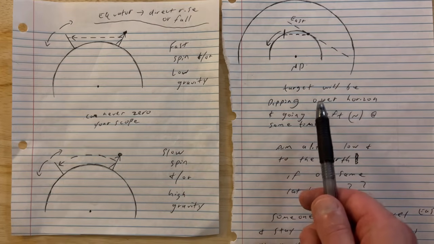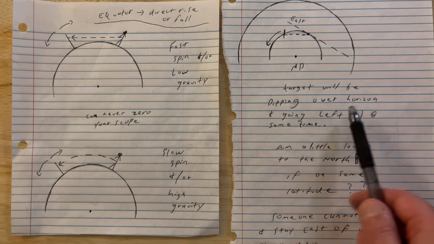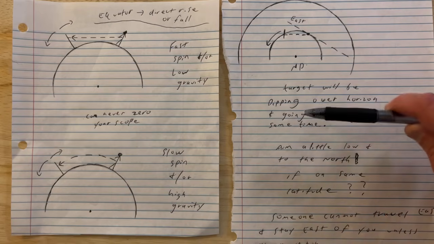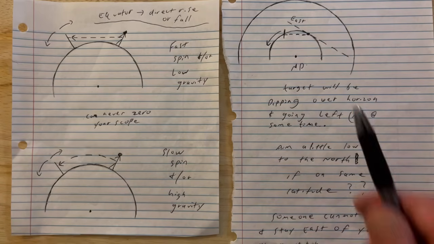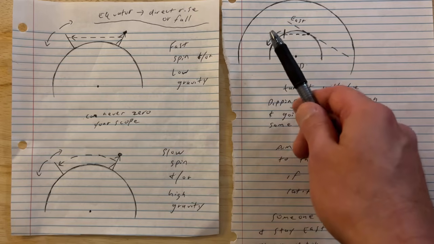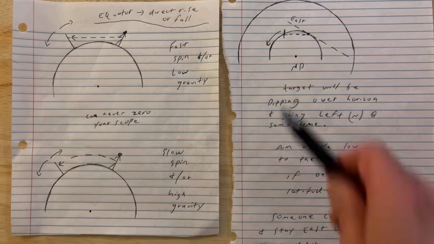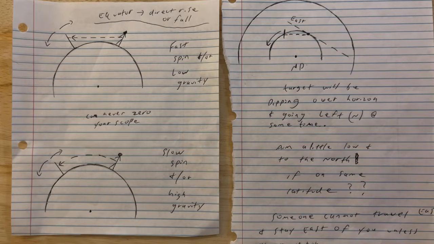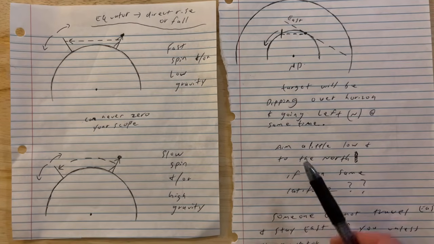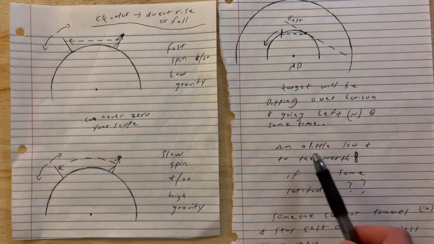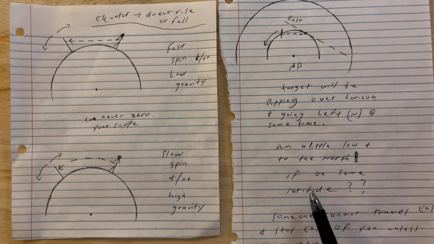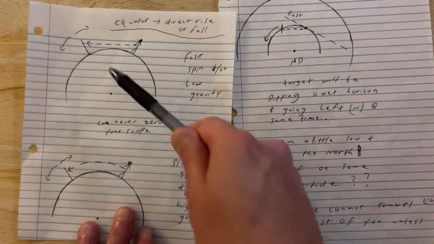I'm not going to be able to do the calculations for this because the target will be dipping over the horizon and going left to the north at the same time. So in this situation, the target is moving away from you. It is moving down as it goes over the horizon, and it's also moving to the left. So there's some three-dimensional geometry going on there, and that makes it pretty complicated. But what I could say, if you are aiming at a target to the east, you could aim a little bit low and to the north if you're on the same latitude. Question mark there because I'm just figuring this out. And you may want to aim low because of the situation over here.